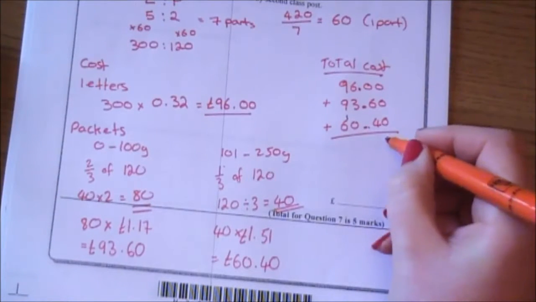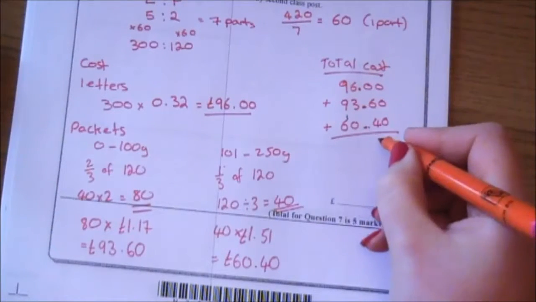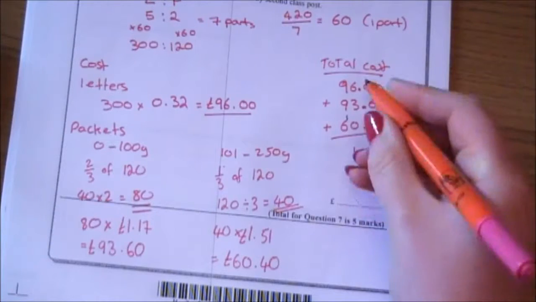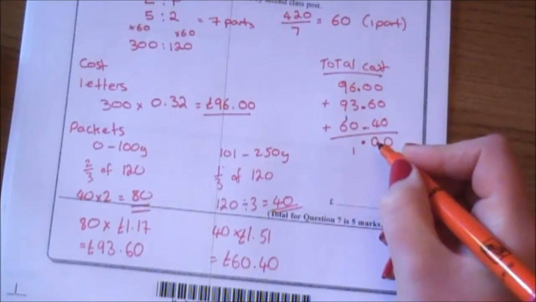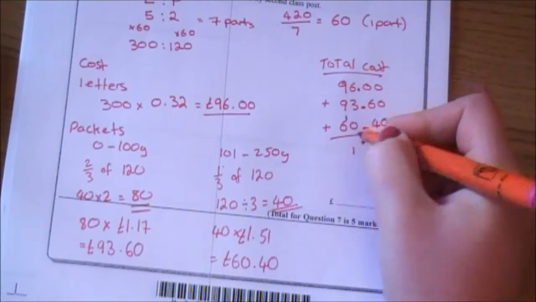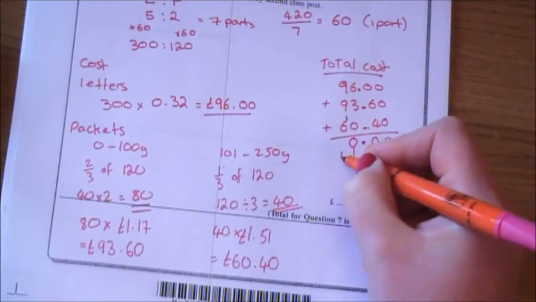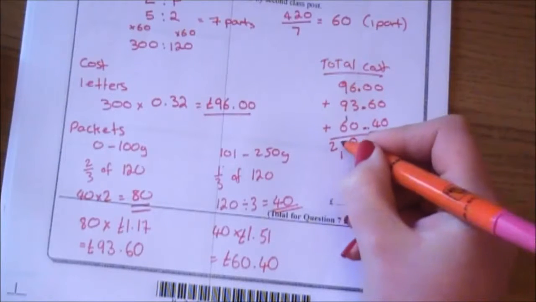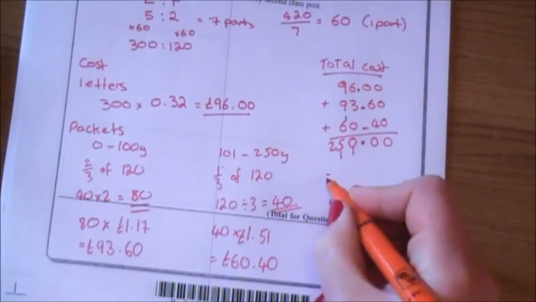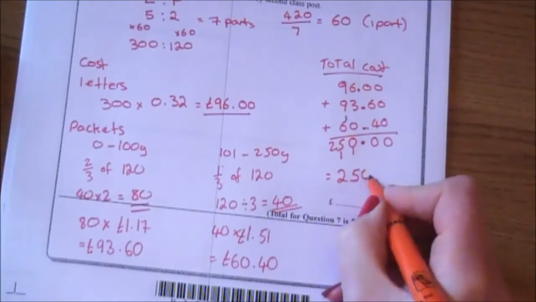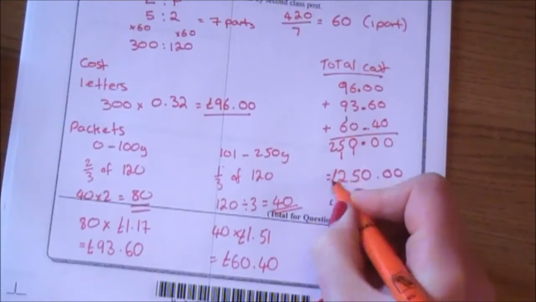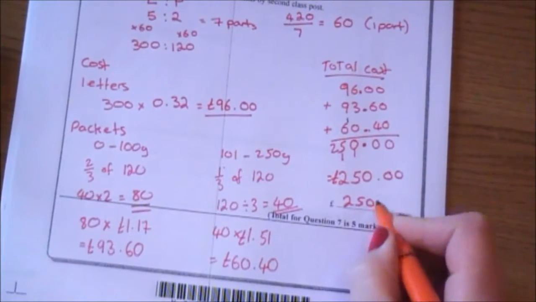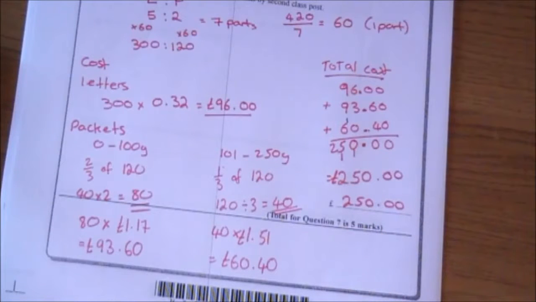So when I add that up, that's 0, 6 and 4 is 10, 0 down, carry the 1, decimal goes under my decimal. 6 and 3 is 9, and the 1 is 10, 0 down, carry the 1, 9, 9 and 6 is 24, and my 1 is 25. That gives me my total amount of £250, which I will write on the answer line again, just so the examiner knows what I've done.